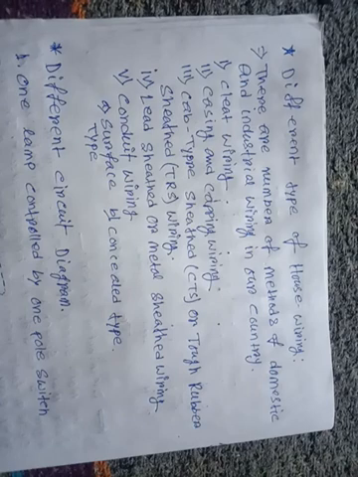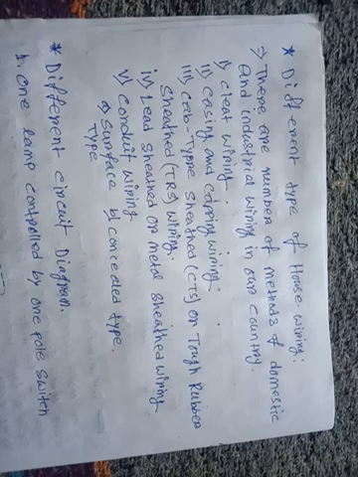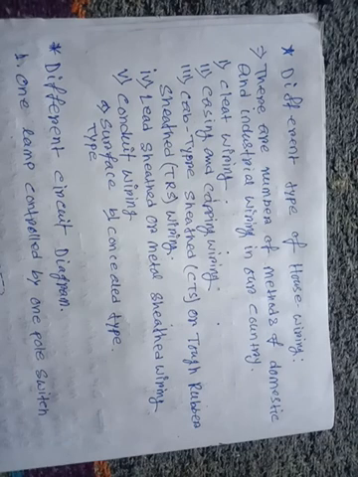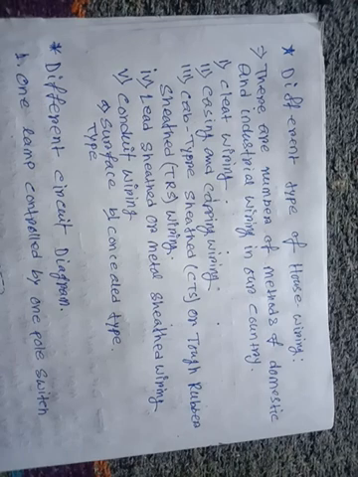Different types of house wiring. There are a number of methods of domestic and industrial wiring in our country. Number one is cleat wiring. Number two, casing and capping wiring. Number three, batten type sheathed or tough rubber sheathed wiring. Number four, lead sheathed or metal sheathed wiring. Number five is conduit wiring. Conduit wiring has two types: number one, surface type, and number two, concealed type.